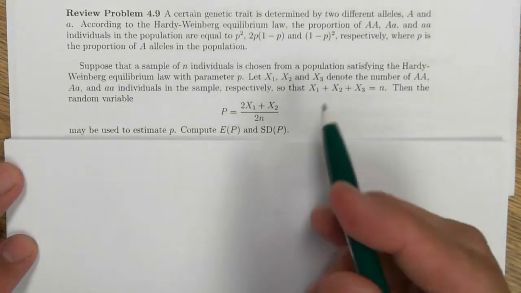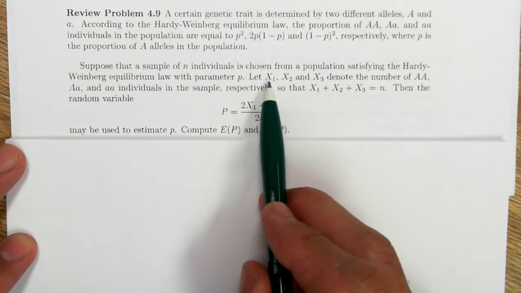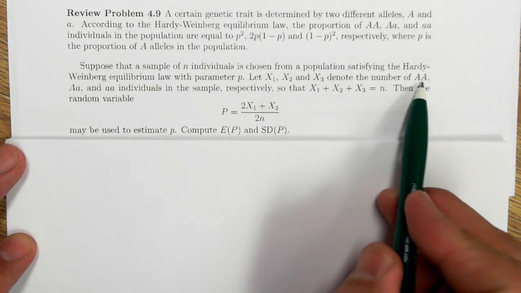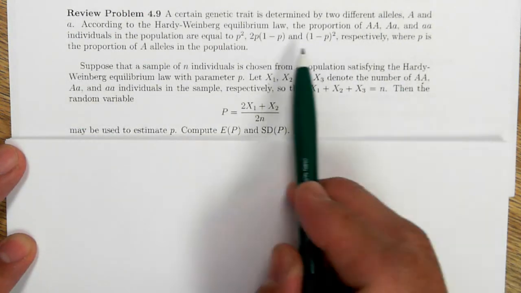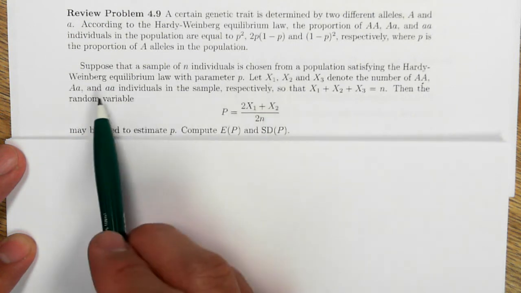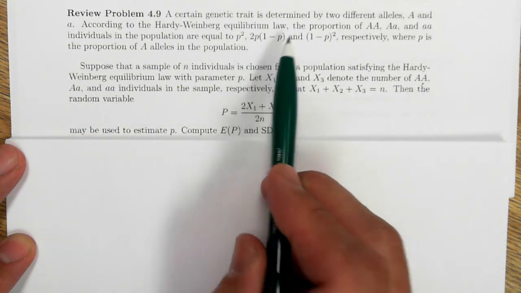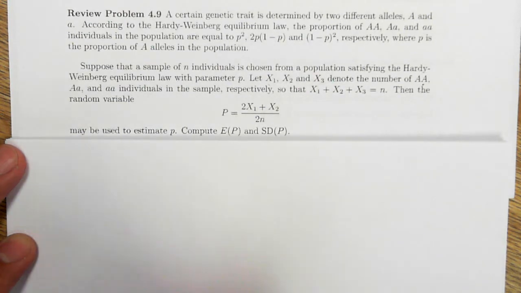Okay, we have this genetic trait. X1 is the number of capital AA individuals in the population, where the probability of an AA individual is p squared. The probability of an X2 individual is 2 times p times 1 minus p, and the probability of an X3 individual is (1 minus p) squared.